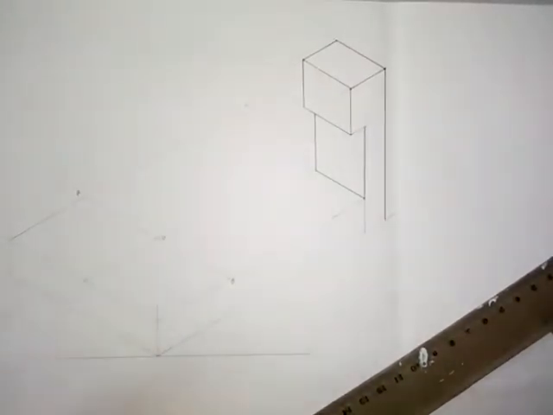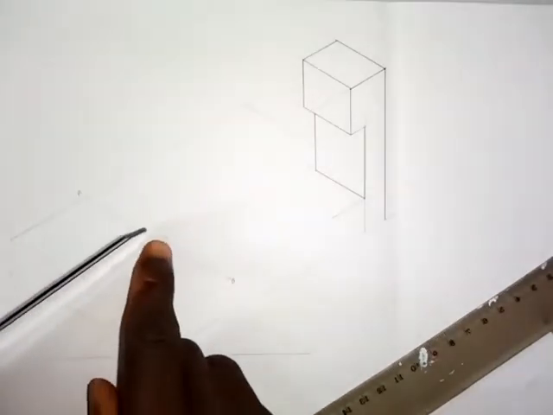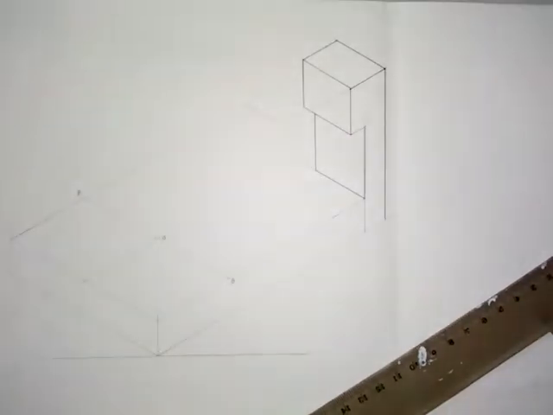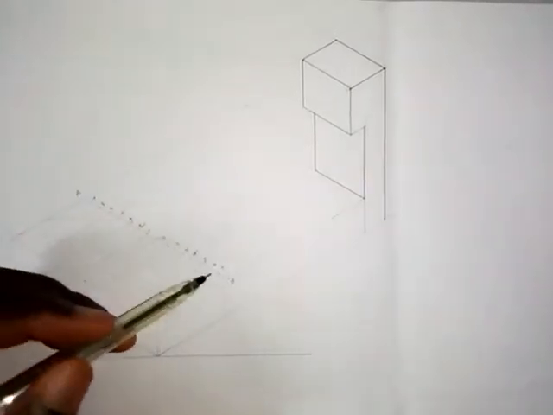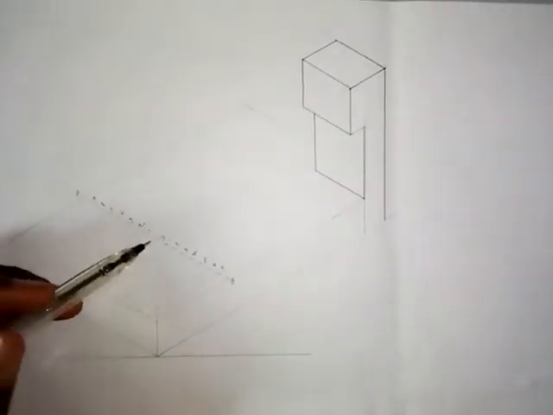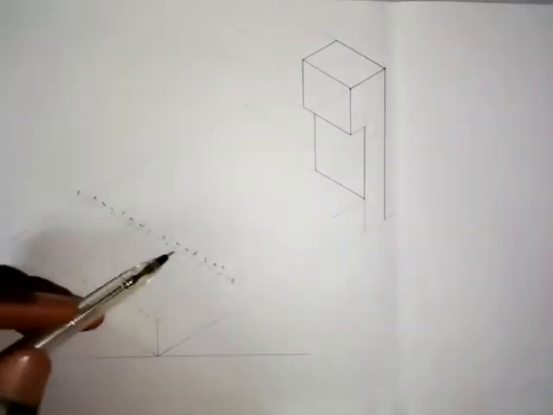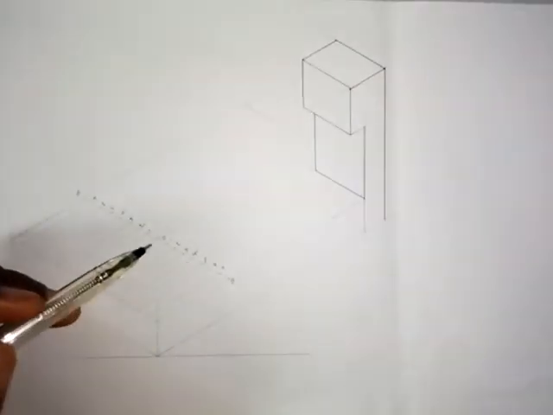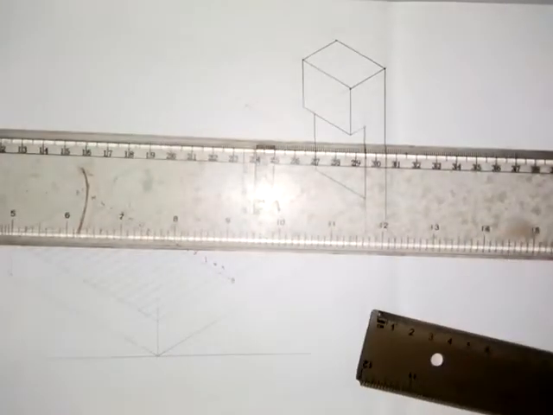So after dividing it, I'm going to produce lines from each point. I'll draw a straight line from each point touching this point here. So I will pause and come back to it later. Okay, so I've divided OA and OB into 8 equal parts, and I've numbered them. This is 1, 2, 3, 4, 5, 6, 7, this is the 8th one. Then this is 1, 2, 3, 4, 5, 6, 7, this is the 8th one.